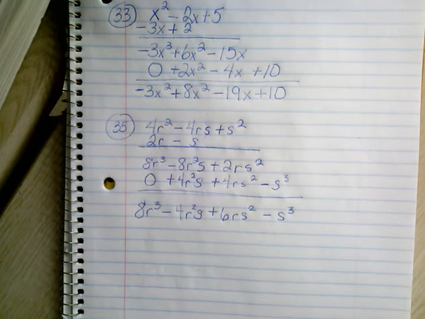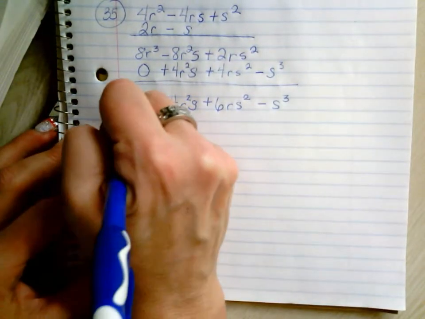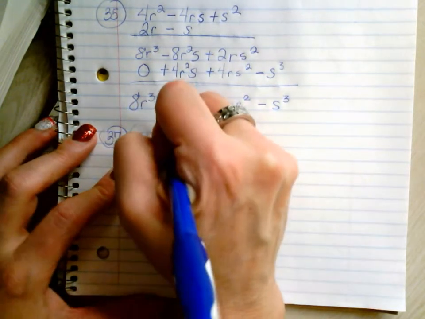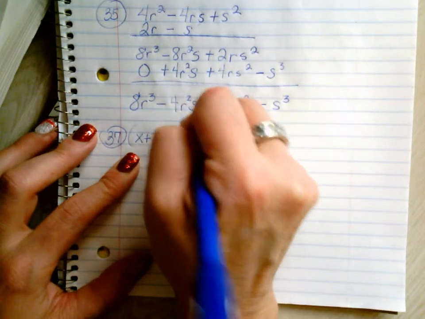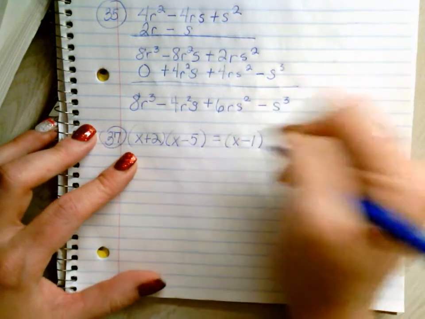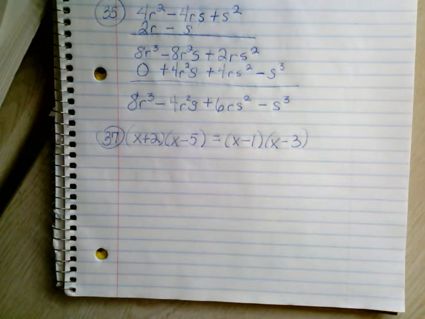It doesn't get any more difficult than this. 37 and 39 have you actually multiplying polynomials and then solving them. Okay? And since the first couple that I'm going to do are 2 by 2s, I'm going to FOIL them, and you'll see what I mean if you don't remember. 37. 37 is x plus 2 multiplied by x minus 5 equals x minus 1 times x minus 3. Take your time, follow the steps in foiling.